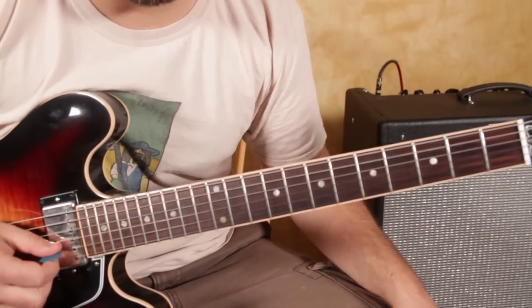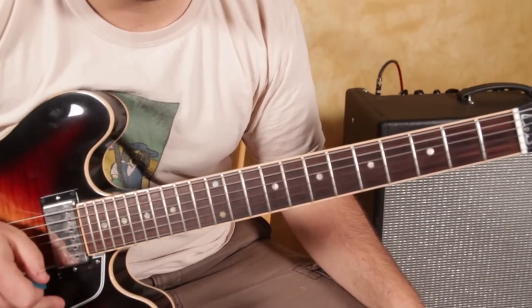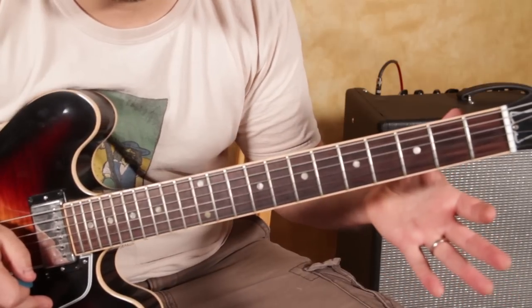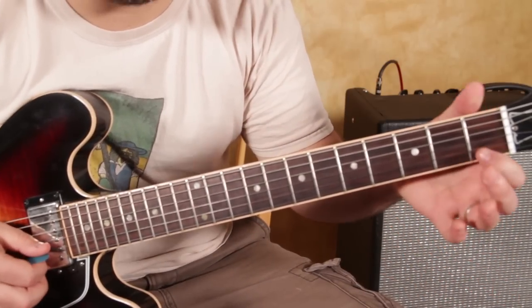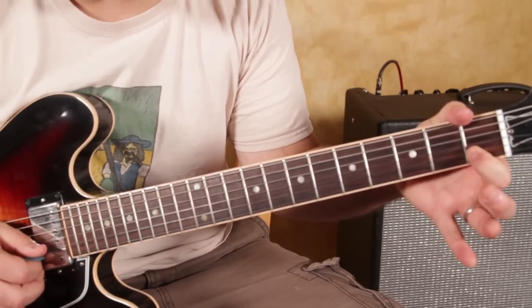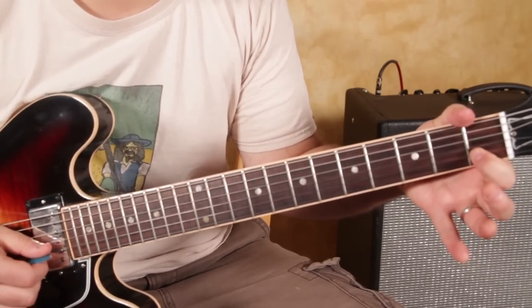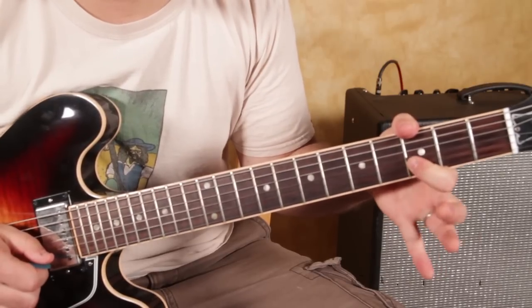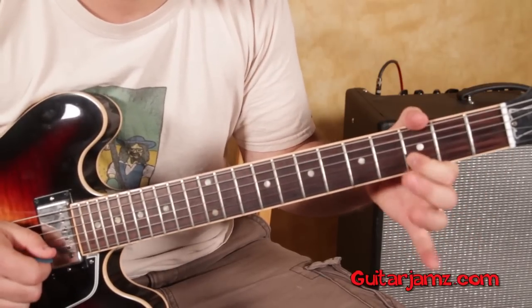We would say, okay, I'm going to start with open B. B to C is only a half step, so C is a half step up from open. So there's C, but we're looking for D. C to D is a whole step. So there is our D note, a whole step up from C.